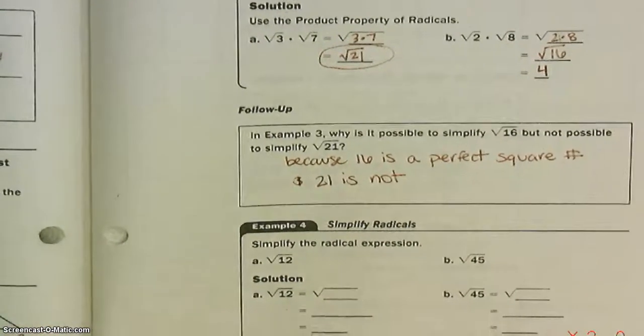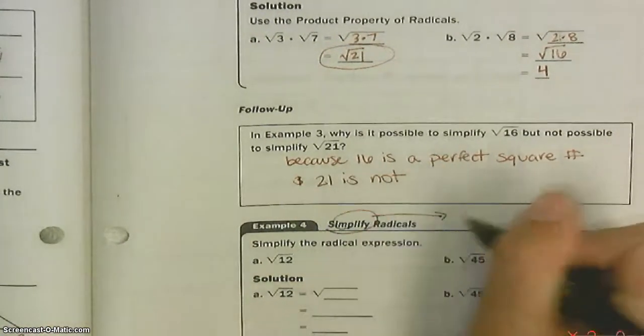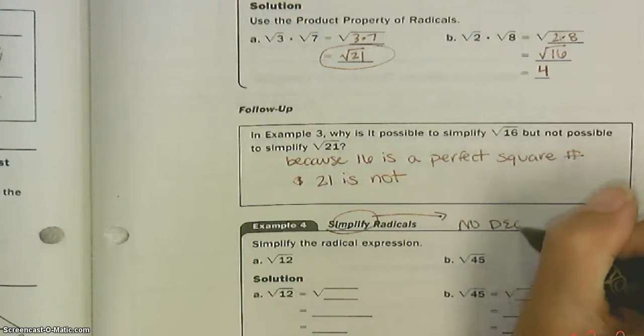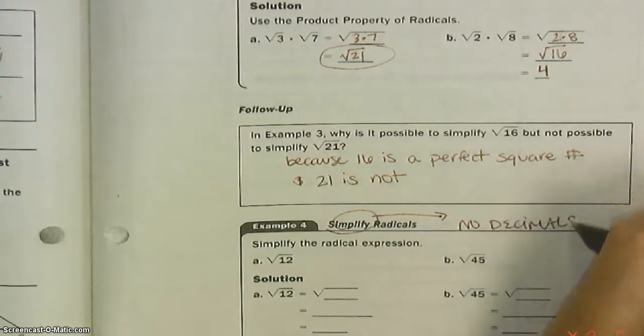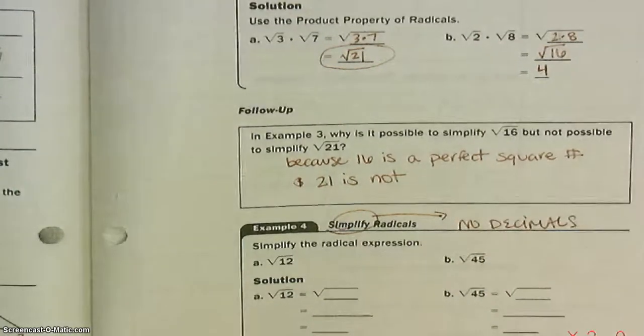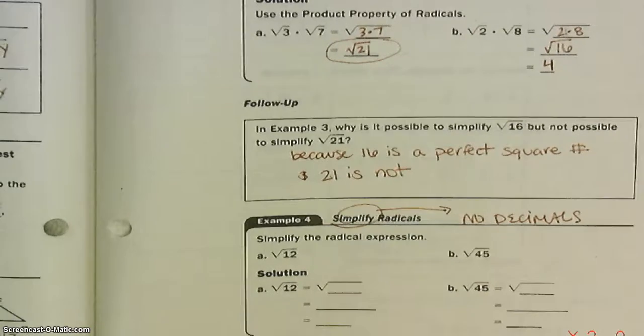All right, here we go. Simplify. Once again, remember simplify means no decimals. So how do we simplify square root 12 with no decimals? Well, there's two different ways.